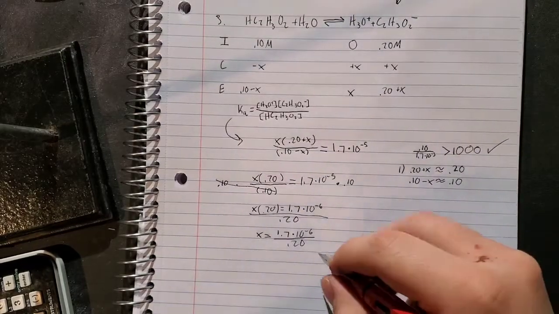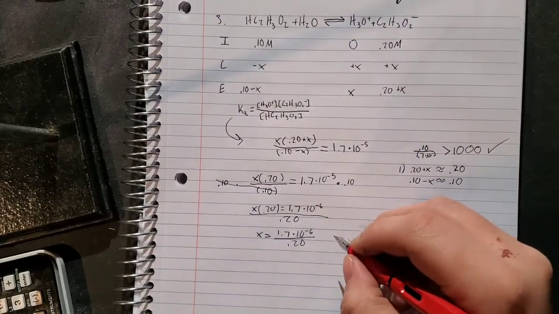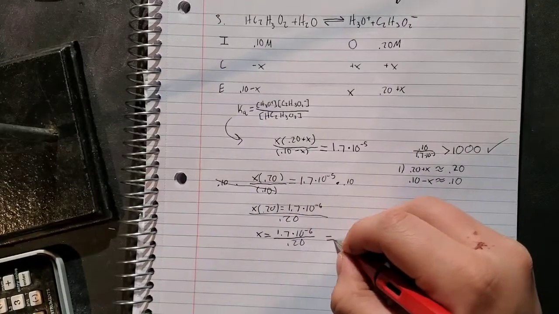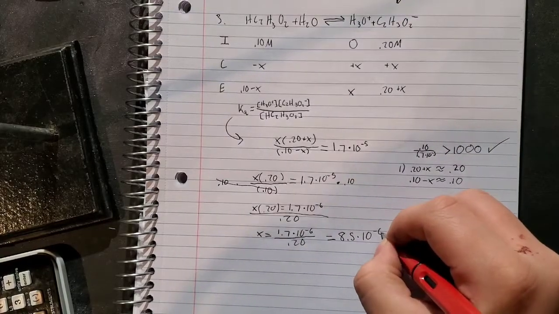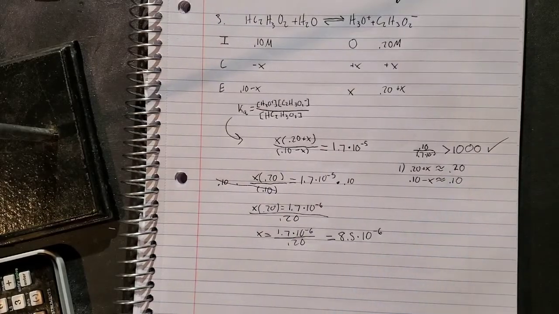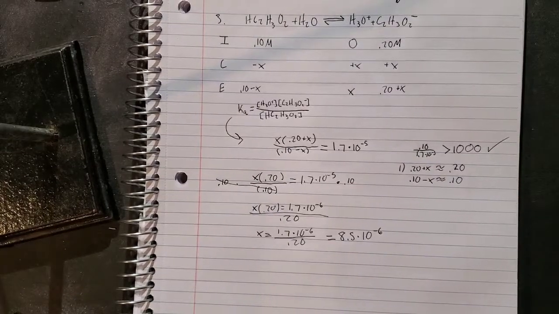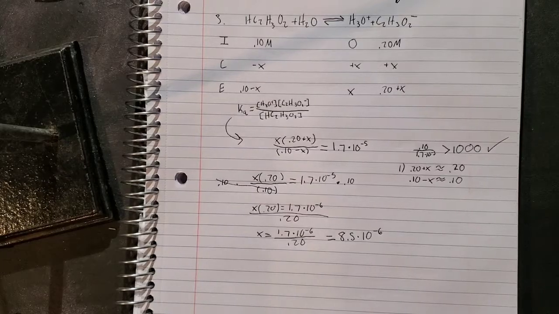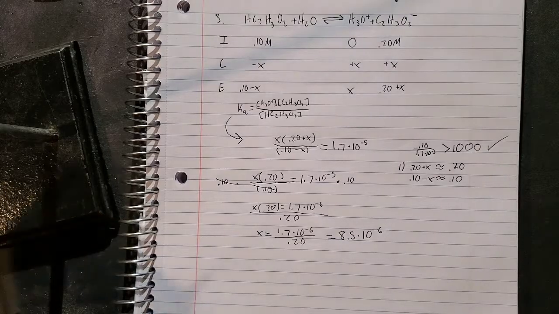So we plug that into our calculators. We find that that is approximately equal to 8.5 times 10 to the negative sixth. Let's go ahead and just double check that. Yep, that's correct.